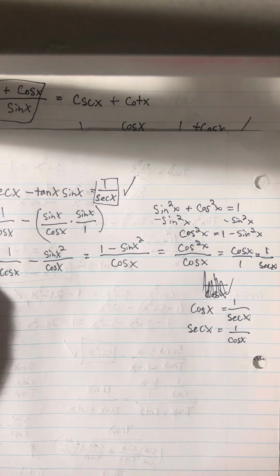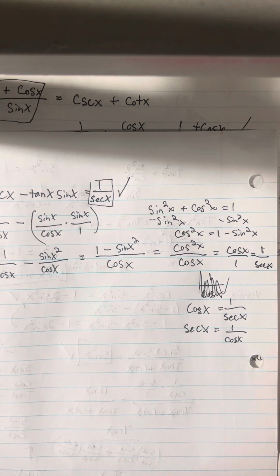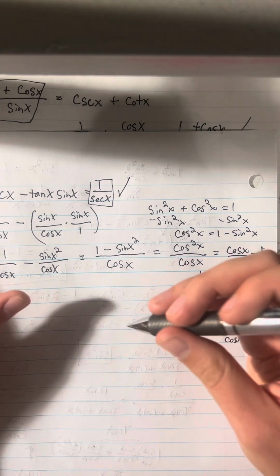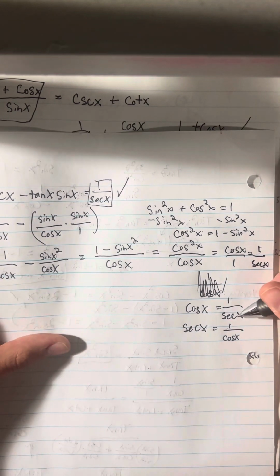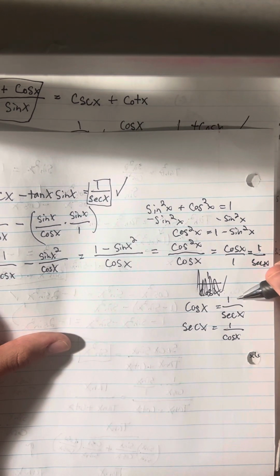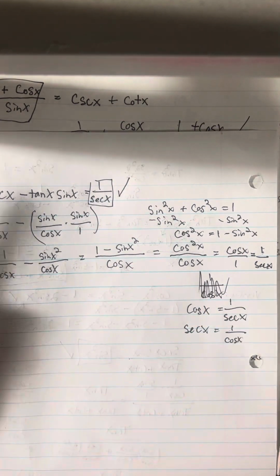And in the past I've mentioned opposites. Opposite is not the same thing as reciprocal. Reciprocal is basically when you flip the fraction, so the denominator becomes the numerator and the numerator becomes the denominator. Sorry, I just had to clear that up. I hope this was helpful.